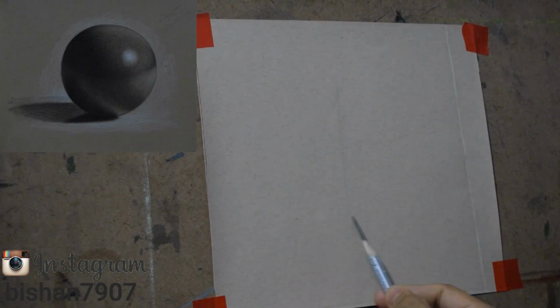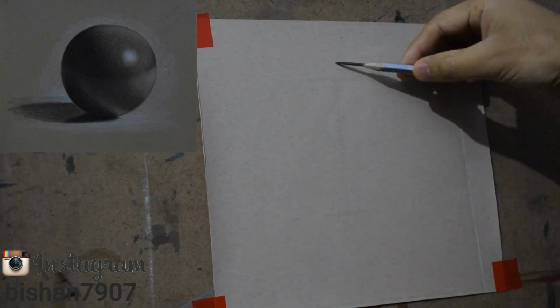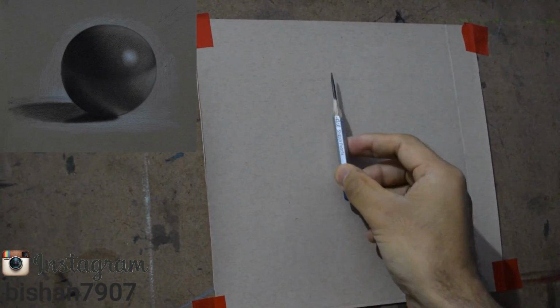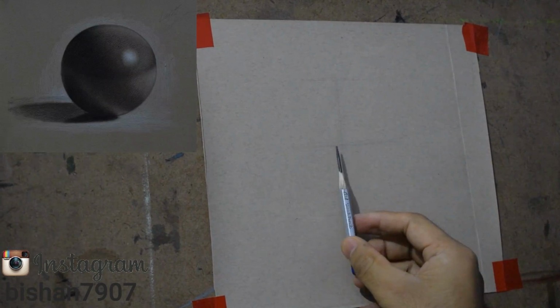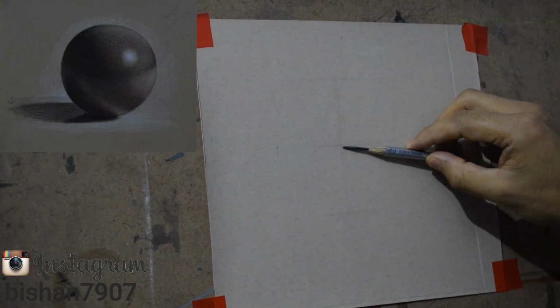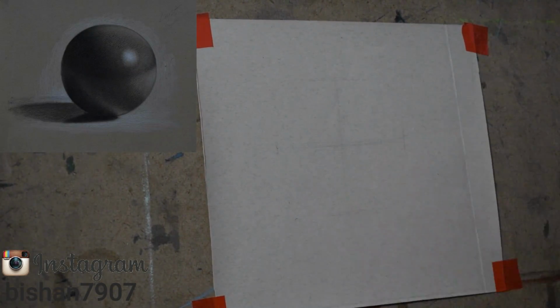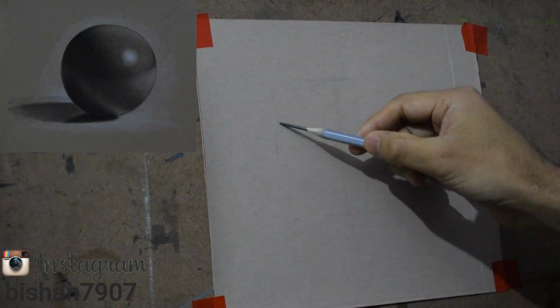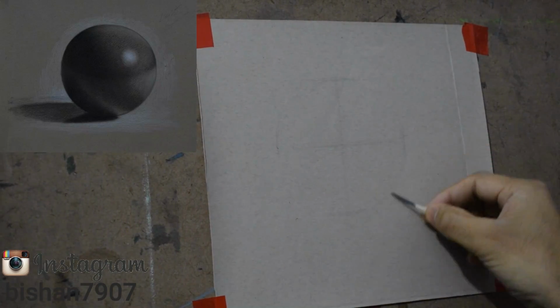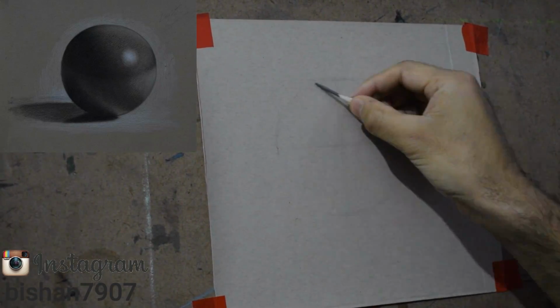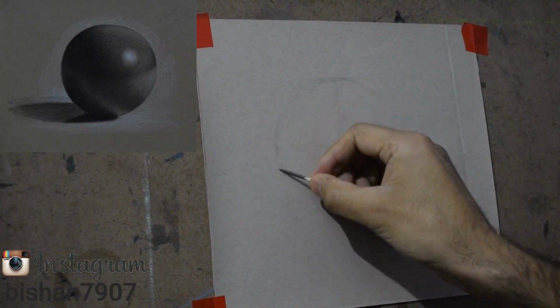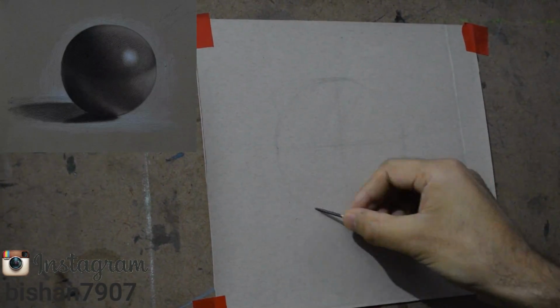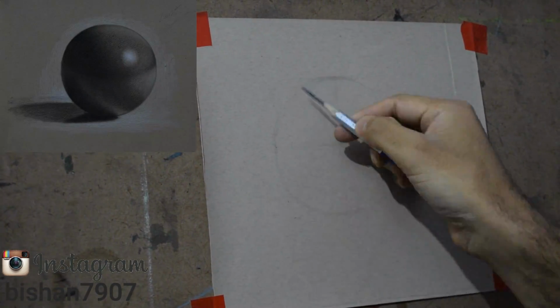My value chart is ready. Now I can start the drawing of my main object. In order to create a well-rounded ball, first I'll mark the space and then divide it into 4 equal parts. Then connect all 4 corners with 4 quarter circles. This is how I can find a complete circle.